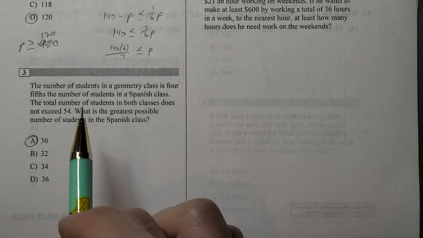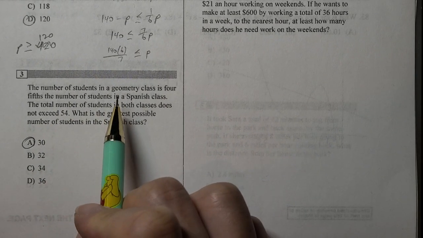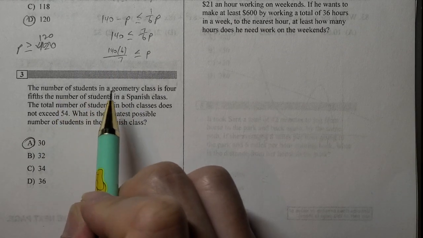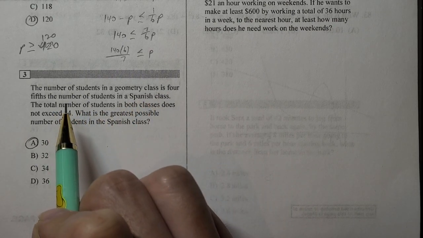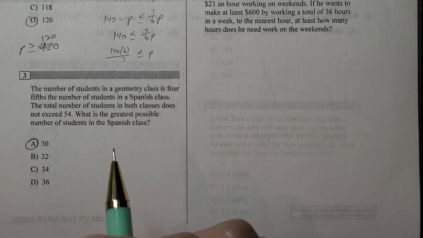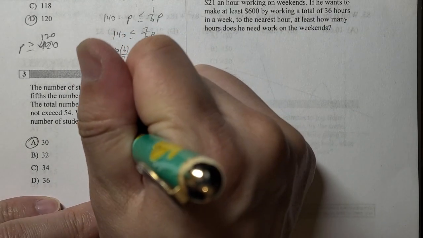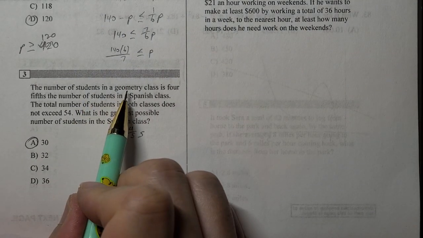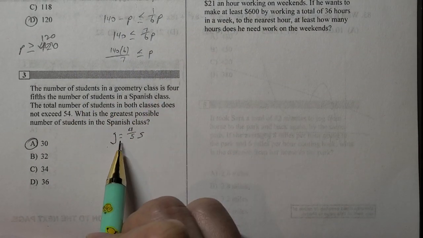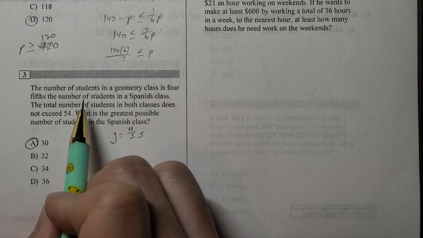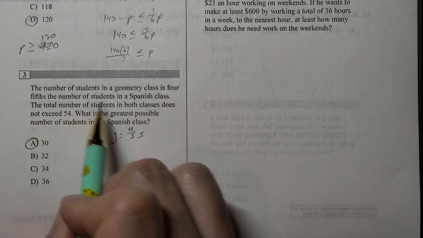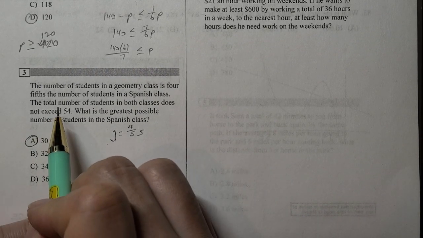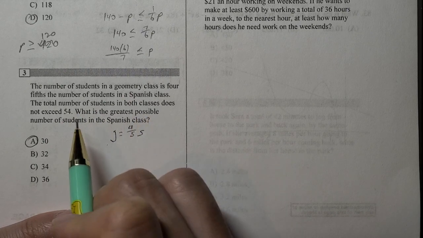Okay, so I'm going to let G be the number of students in geometry and S be the number of students in Spanish, okay? So the number of students in geometry is 4/5 the number of students in Spanish. So that is G is equal to 4/5 S. Number of students in geometry, G, is equal to 4/5 the number of students in Spanish, S. Okay? And this says the total number of students in both classes does not exceed 54.